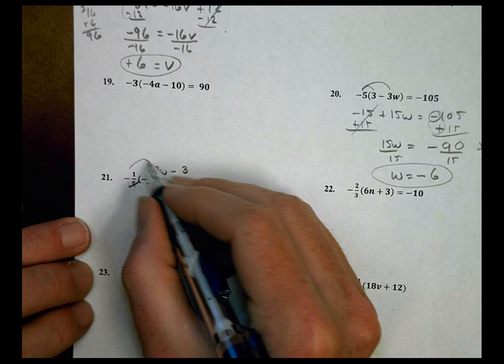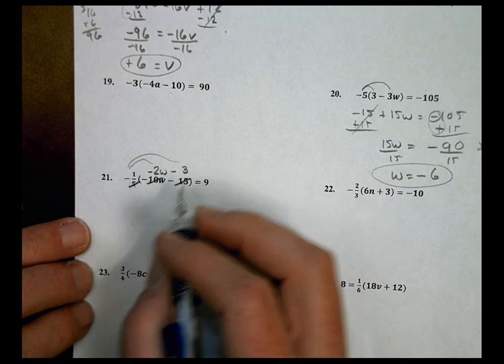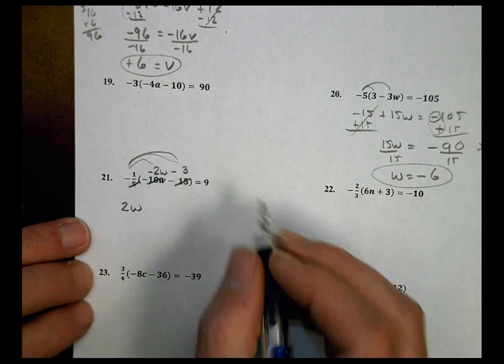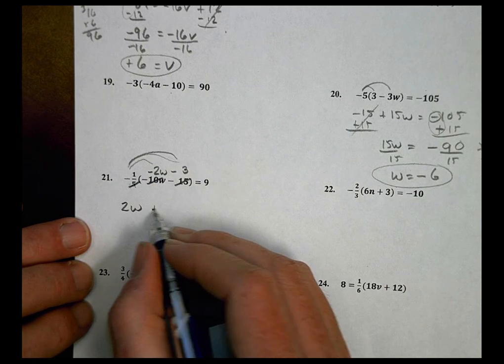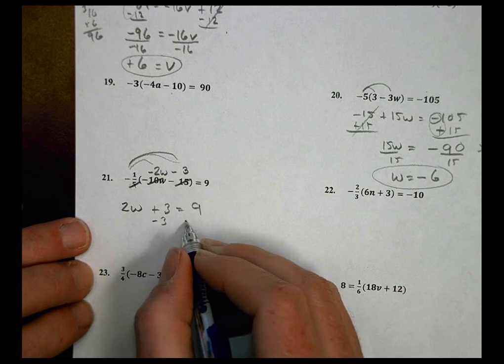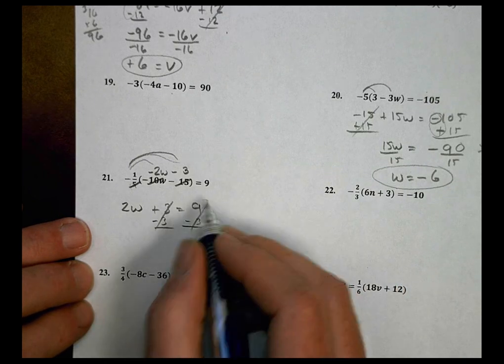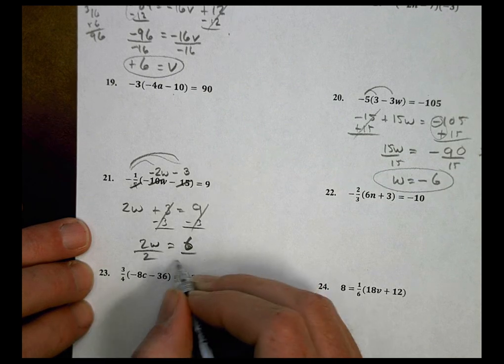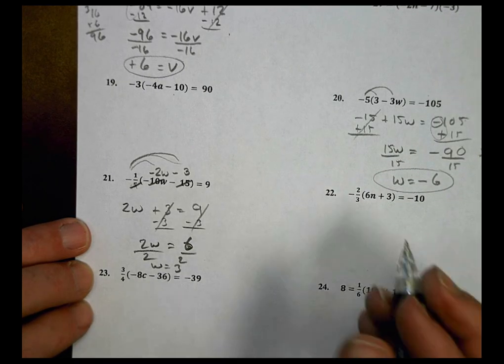Now I need to multiply the negative 1 through. So negative 1 times negative 2w is positive 2w. And negative 1 times negative 3 is a positive 3, and that equals 9. I can subtract 3, subtract 3, oops, and this becomes 6, sorry, equals 2w. Divide both sides by 2, and w equals 3.